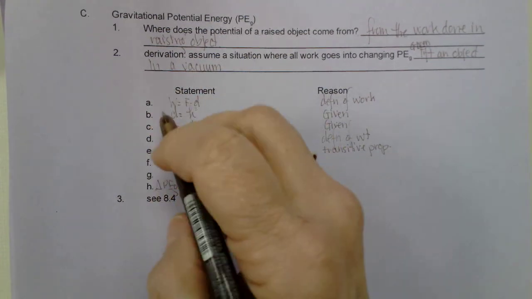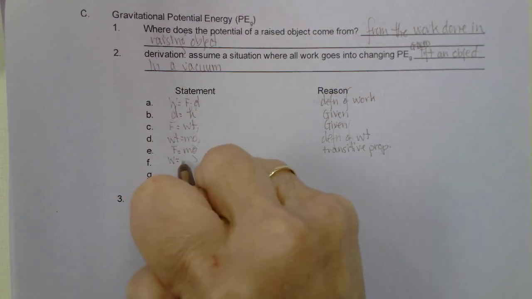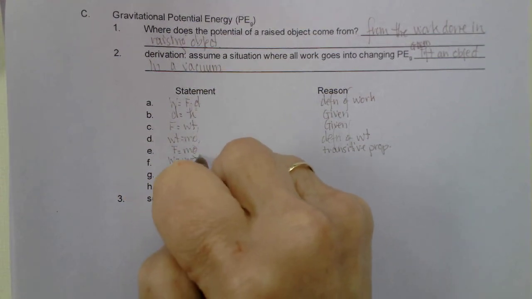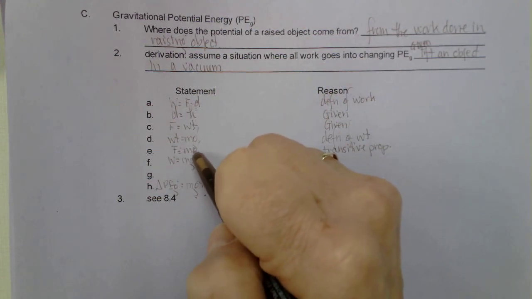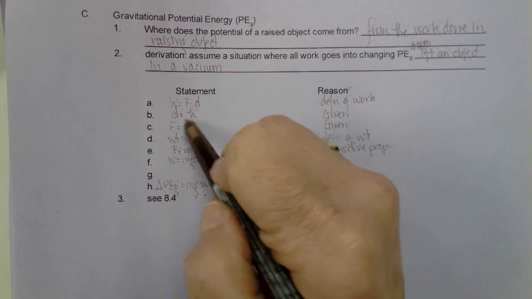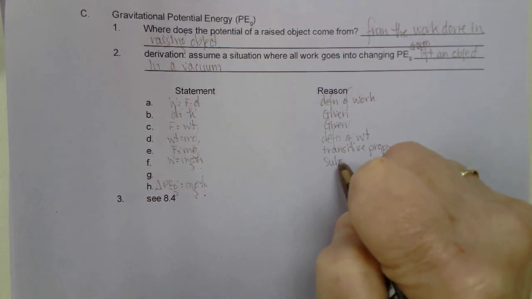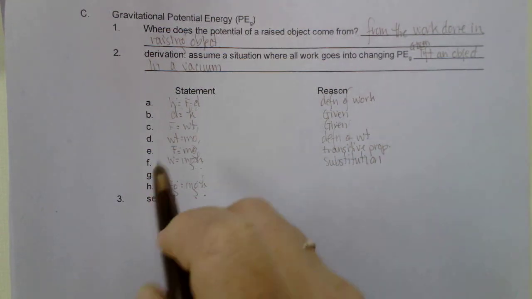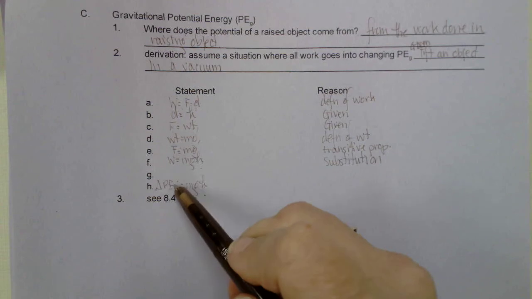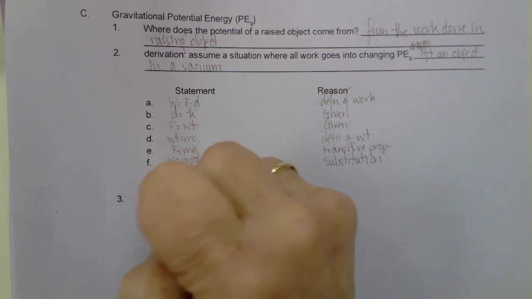All right, so now I can actually say that W is equal to mgh because my force is now called mg, my distance is now called h. That is pure substitution. And the only thing that's different now between this and this is I need to get my work to equal delta PEG.